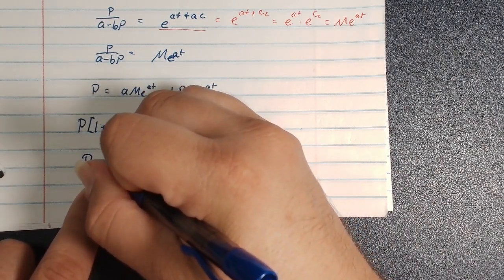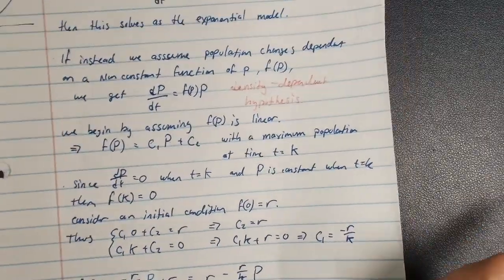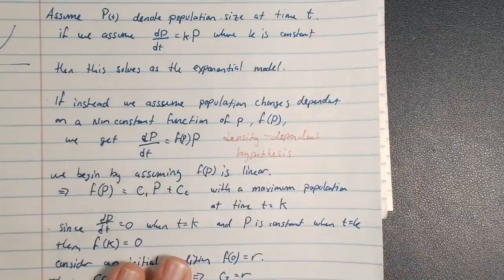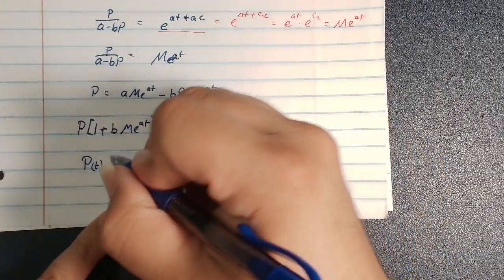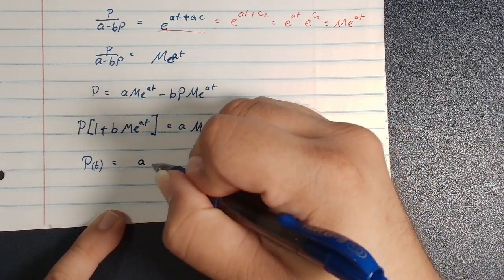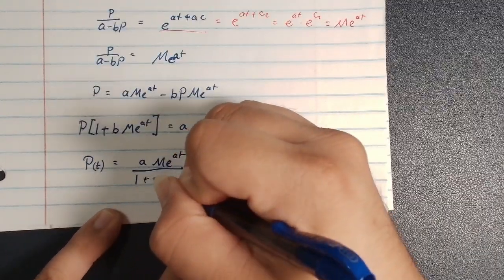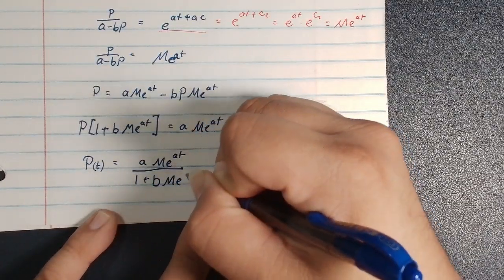P, which I haven't been writing it, but remember P is a function of time, as was defined at the very beginning. It's a population in terms of time. P of T is equal to, and of course here you do see your variable T, is equal to AM e to the AT over 1 plus BM e to the AT.